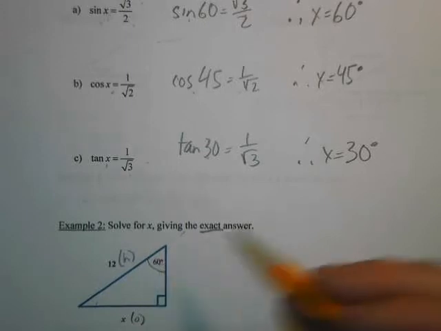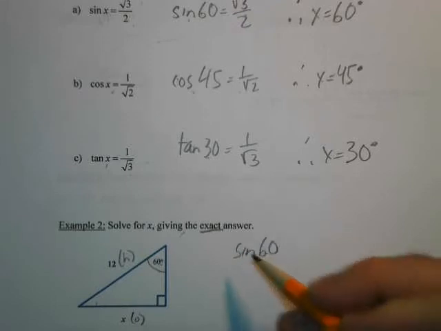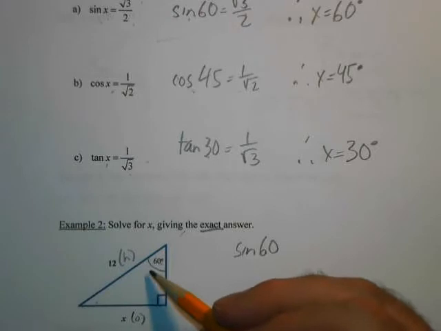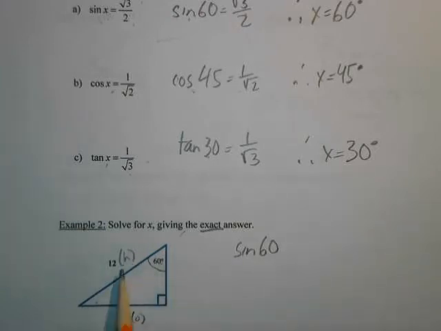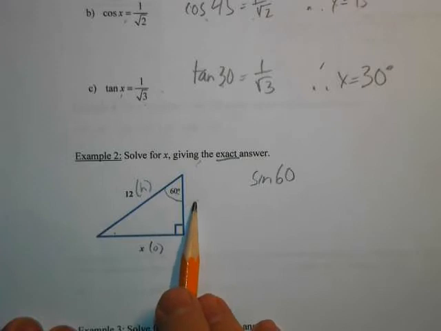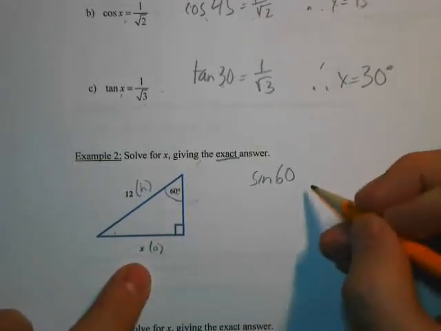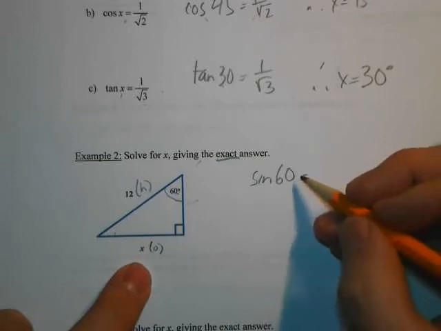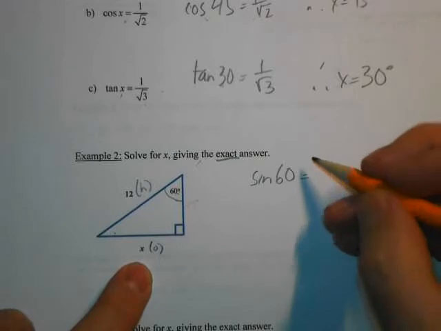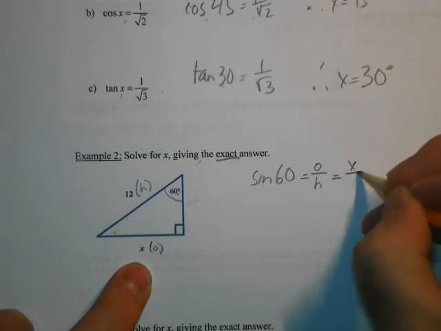If I use the sine ratio here, the sine of 60, the reason I'm using sine is because I know sine has opposite and hypotenuse, and those are the only two sides that I actually know. It wouldn't make sense using cosine or tan here because it uses the adjacent side and I don't know what it is. So sine 60, and I'm using 60 because that's the angle given, equals opposite over hypotenuse, which is equal to x over 12.